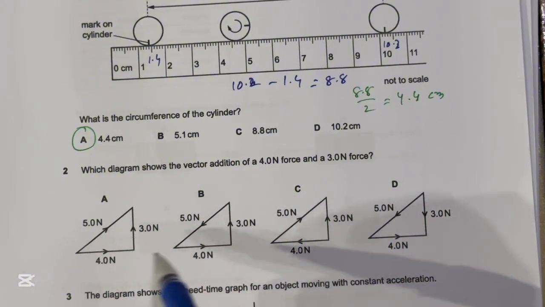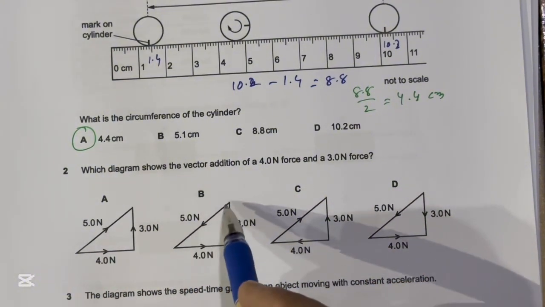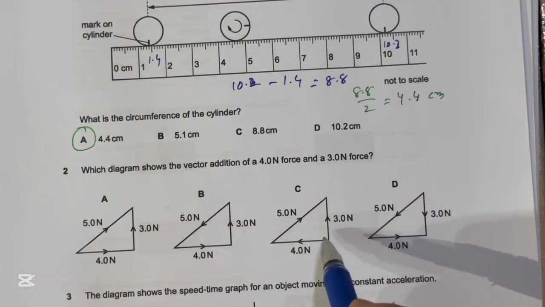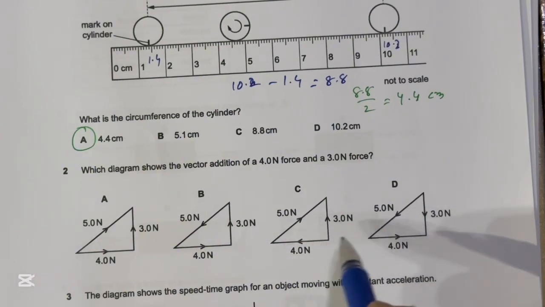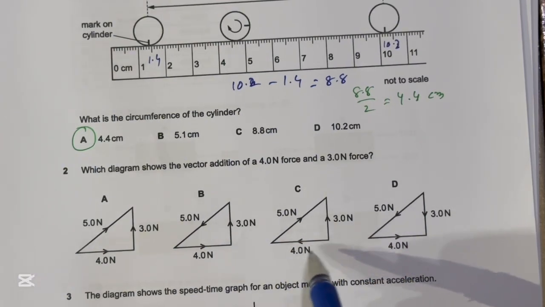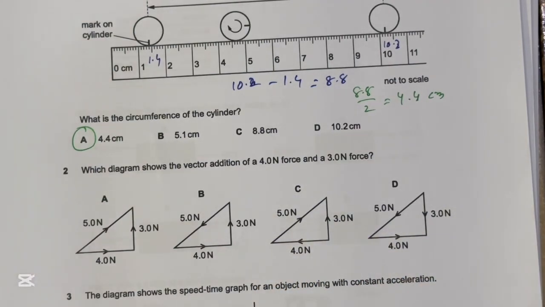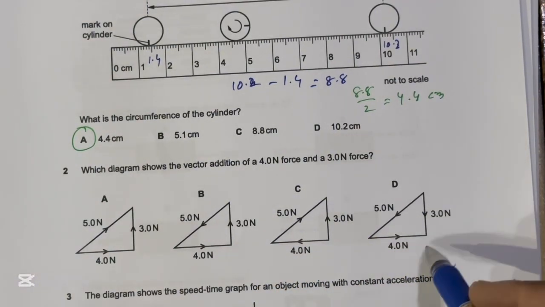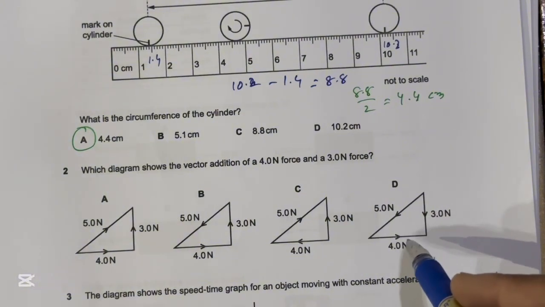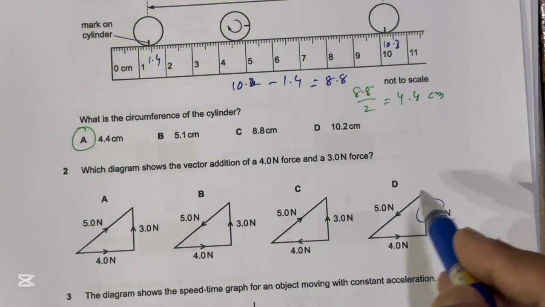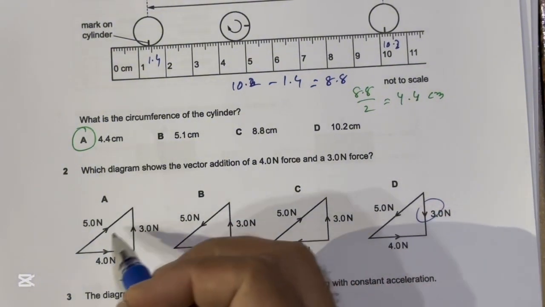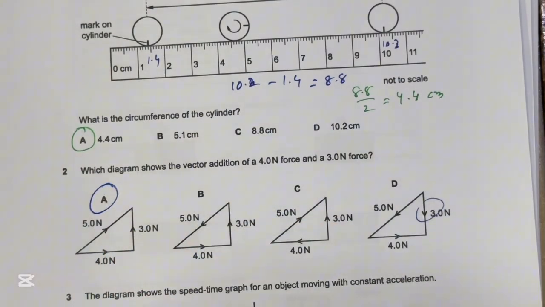So this would be the only option. Over here this is the reverse. The direction of 4 Newton is reversed, and this can't be possible. If this situation is here, then 3 Newton should be here, so this option is also wrong. Again, these two are cancelling each other, so it would not be possible due to this direction. So I'm going to choose option A.